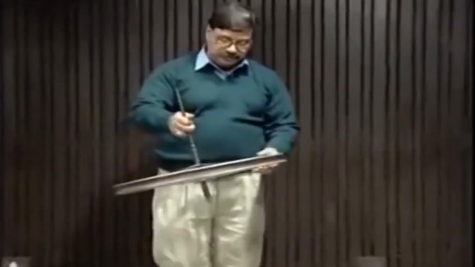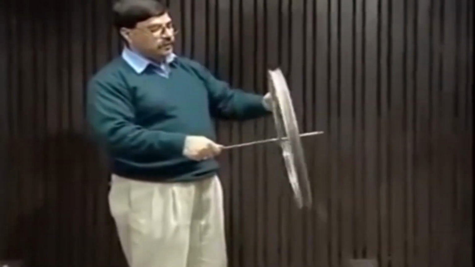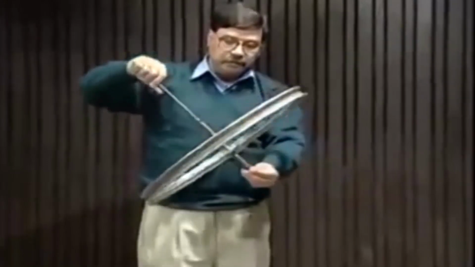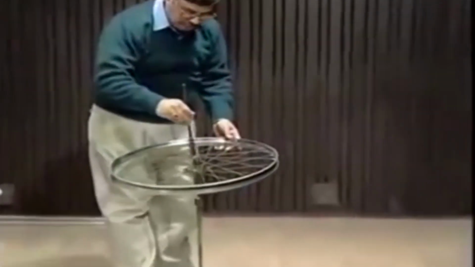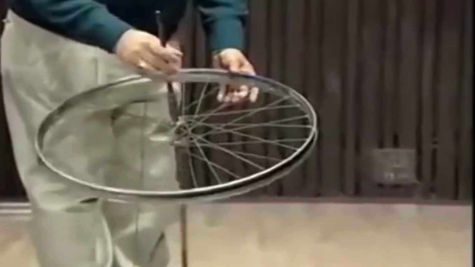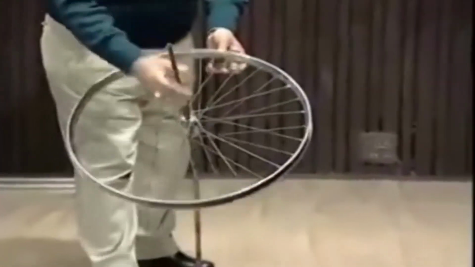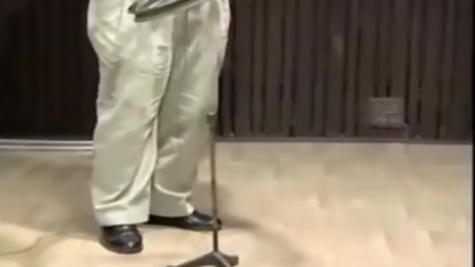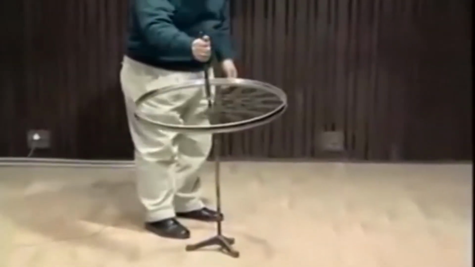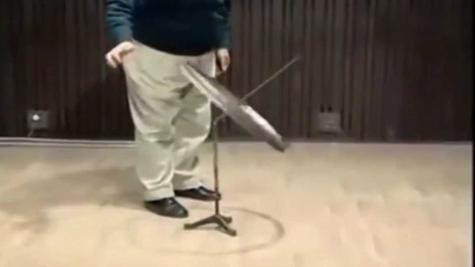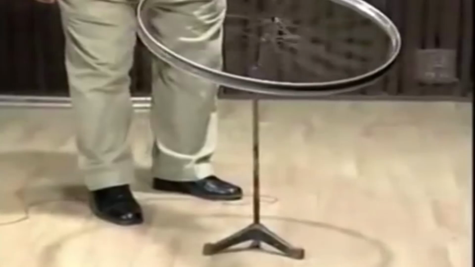In this demonstration, I have this bicycle wheel which can spin on its axis. Let us see what happens when I put this end here. I pivot it here, it falls down. If I leave it, it will fall down. Let us see what happens if I give it a spin. If I give it a spin and leave it here, you see it rotates. If I give it this spin the other way, you see it will rotate the other way.